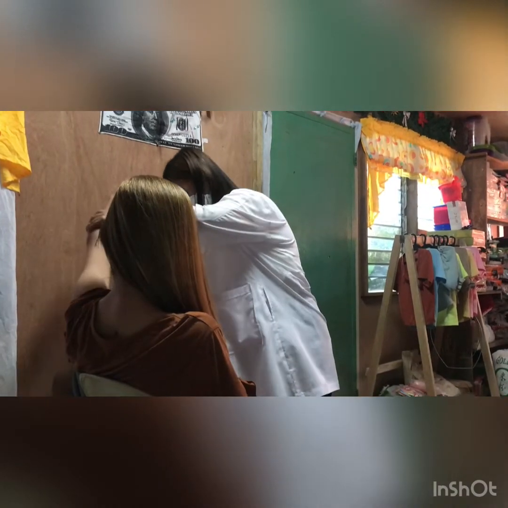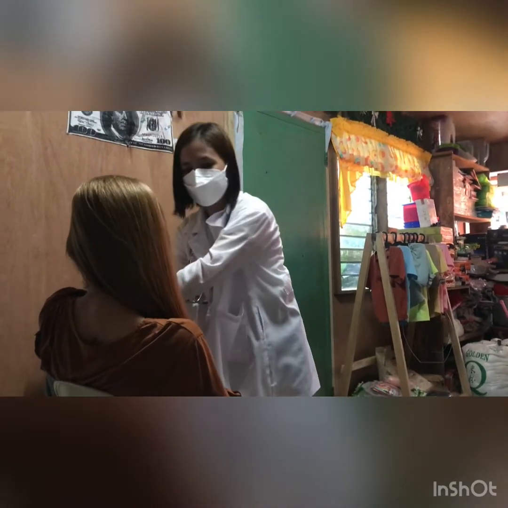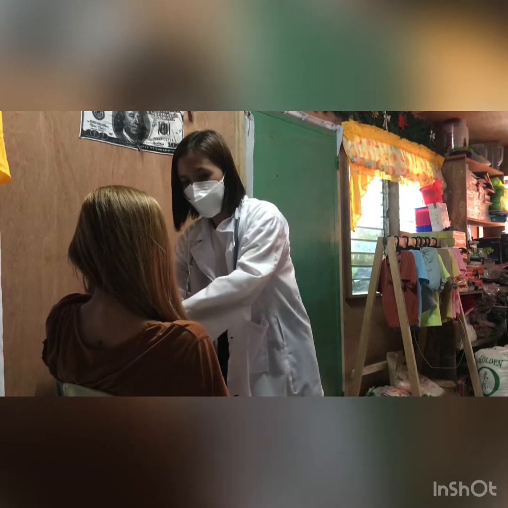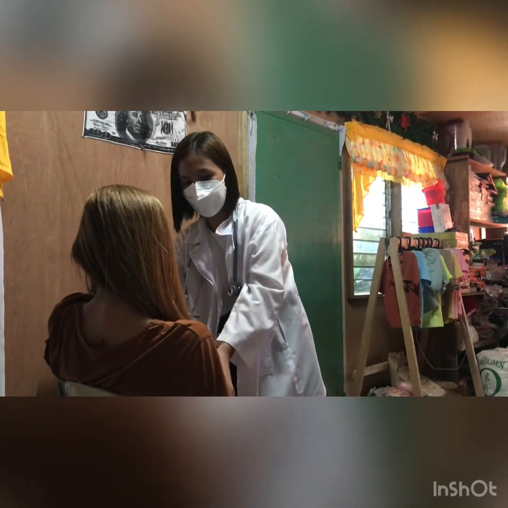Okay, can you raise your arm? And after that, assist the patient to place their arm tightly across the abdomen to keep the thermometer in place.